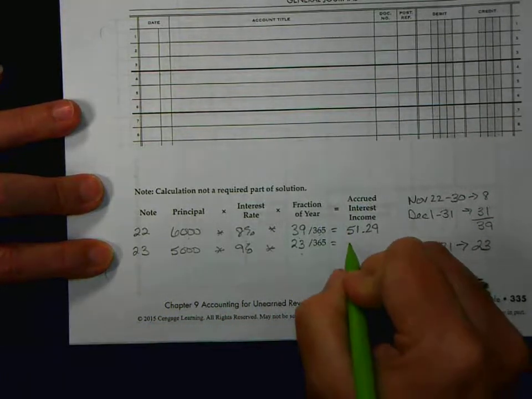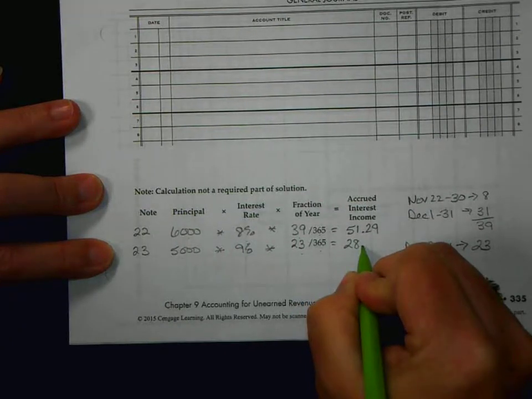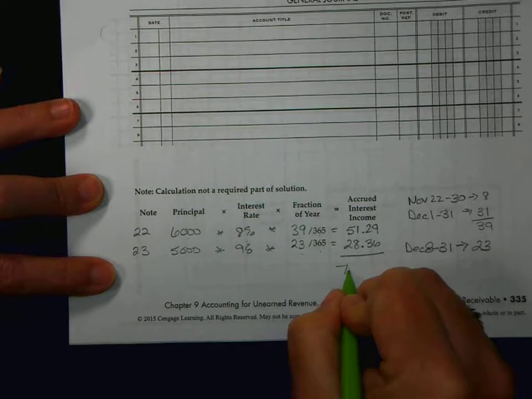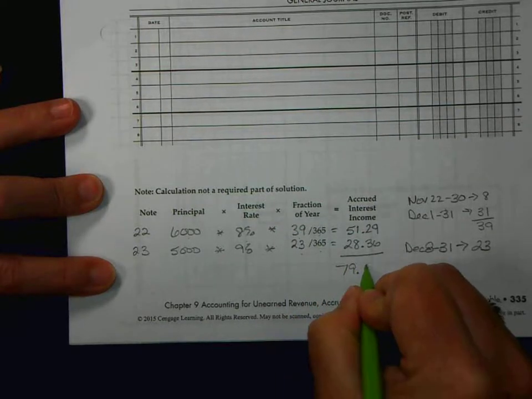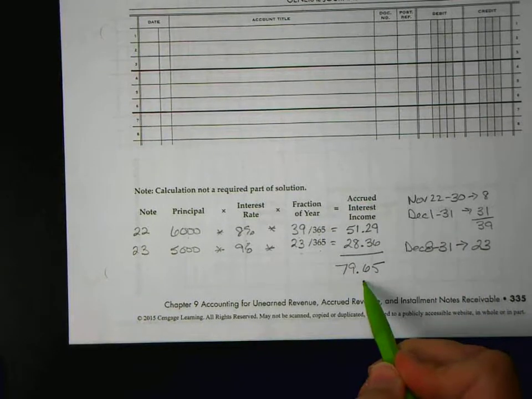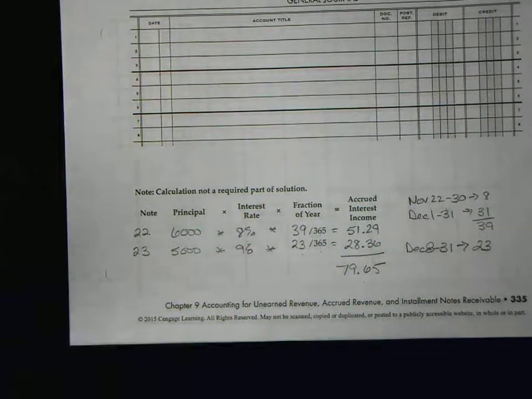So together, all of our notes that we need to do adjustments for will total $79.65. So we don't have to do an adjustment for every single note that we have. We can do one adjusting entry at the end for all of the notes that are overlapping from one fiscal period to the next. Okay? So there's our dollar amount right there that we need.